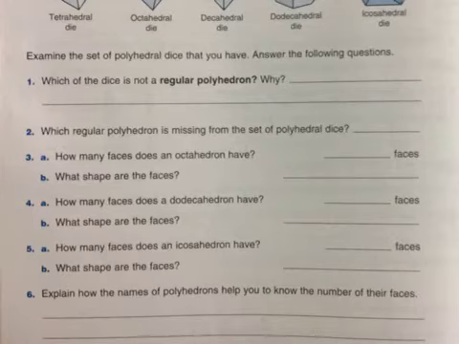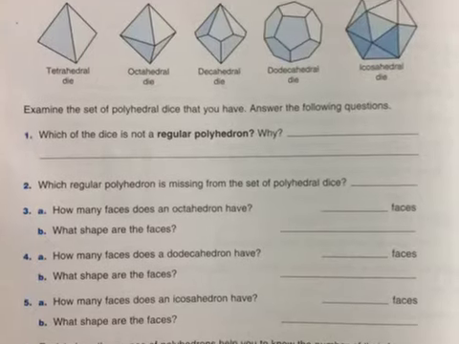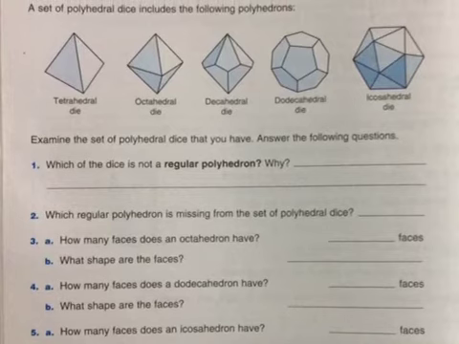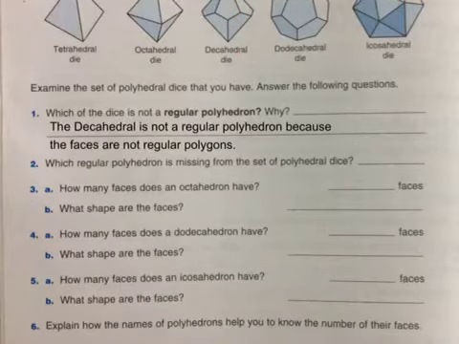Which of the dice is not a regular polyhedron, and why? Well, let's take a look at the dice that we have. The one that looks to me to not be regular is the decahedral, because the face is not a regular polygon. The decahedral is not a regular polyhedron because the faces are not regular polygons. Pause and copy this down, please.